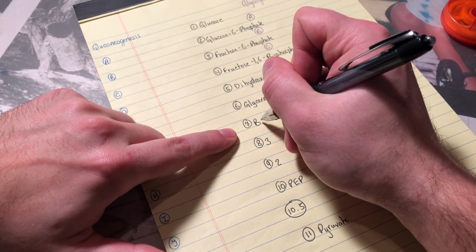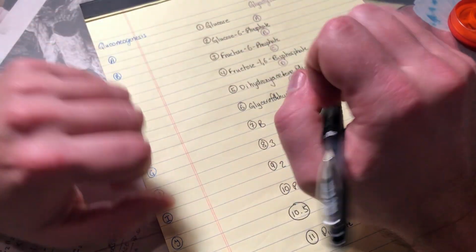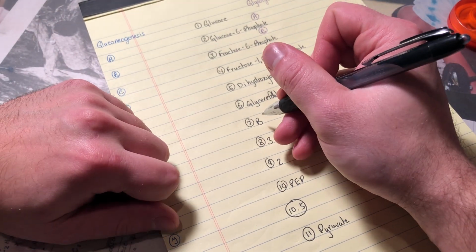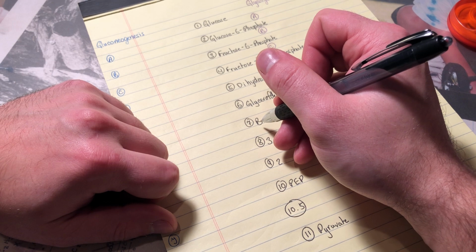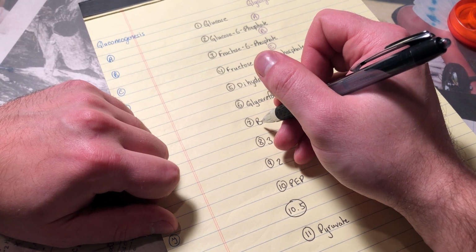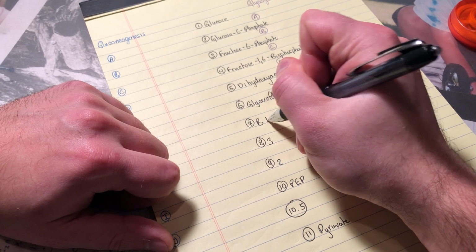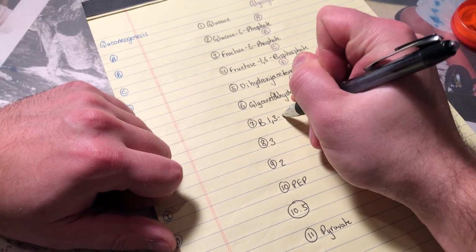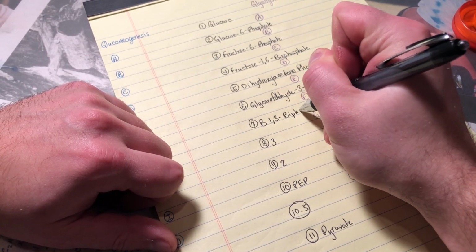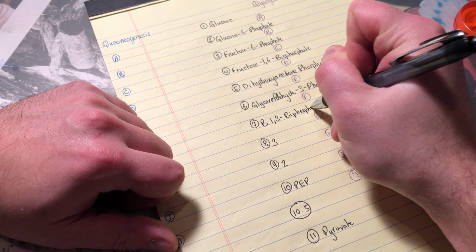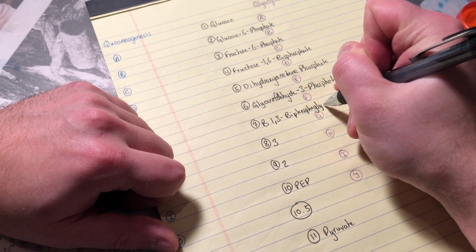comes the B, which is kind of a misnomer here. It's just kind of reminding you that the next thing that comes is a bisphosphoglycerate, but it's actually 1,3-bisphosphoglycerate.